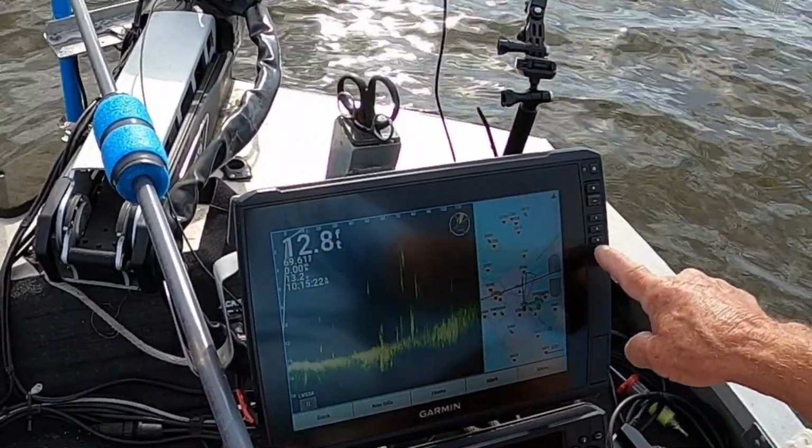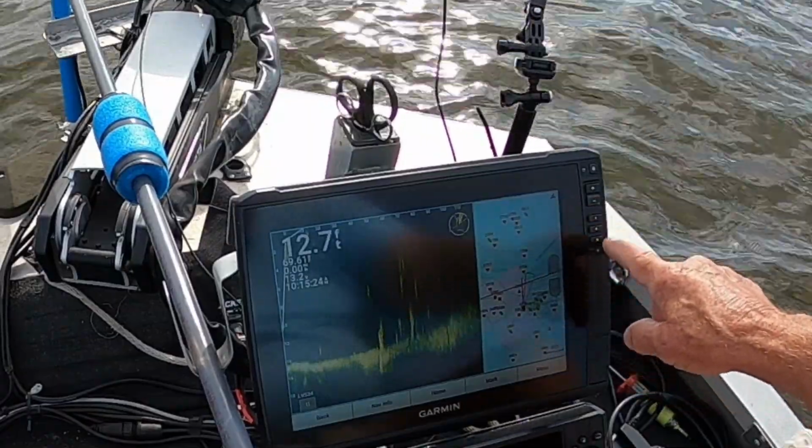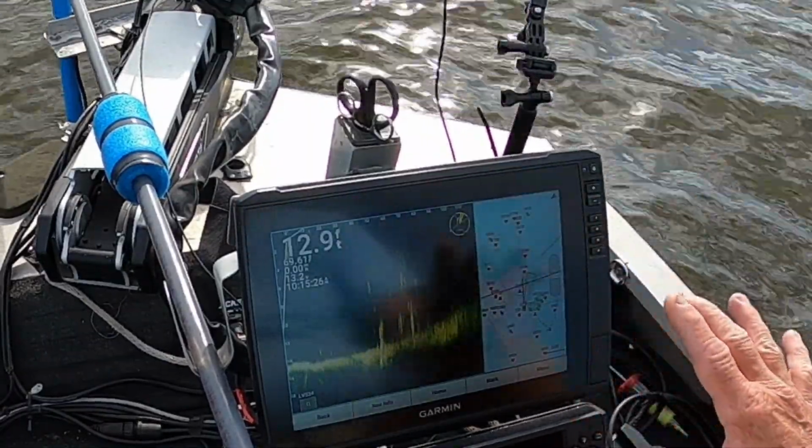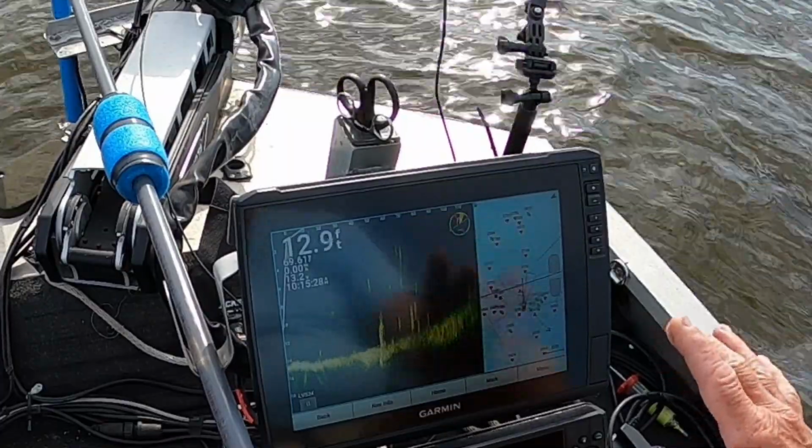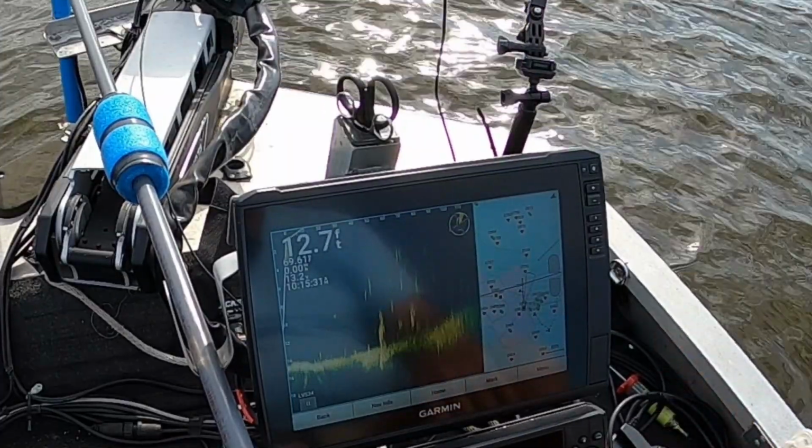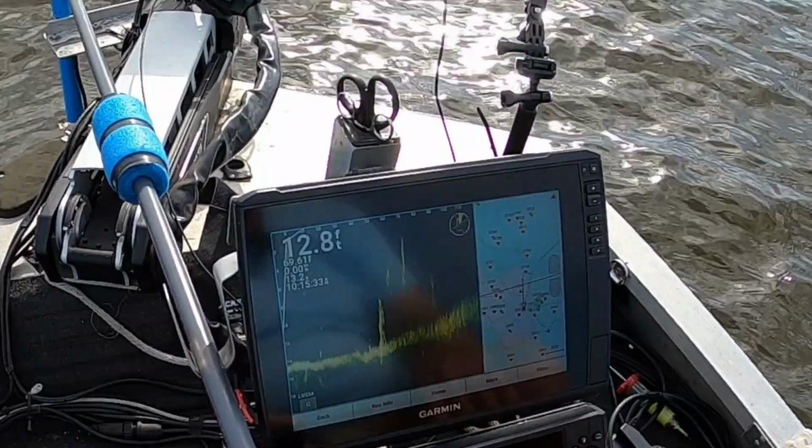So set up all these buttons right here. Make this thing easy. I ain't got old, man. I want everything easy. I've had hard all my life. I'm tired of hard. I want it to be easy.